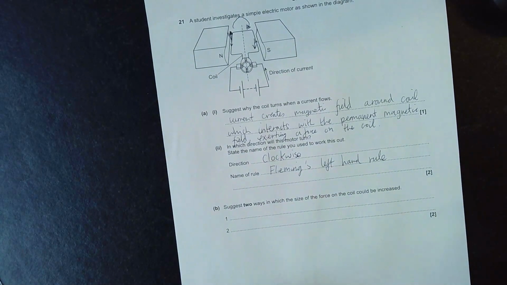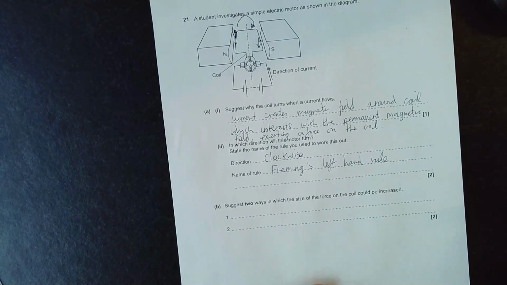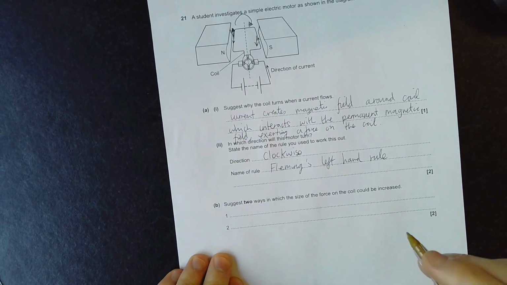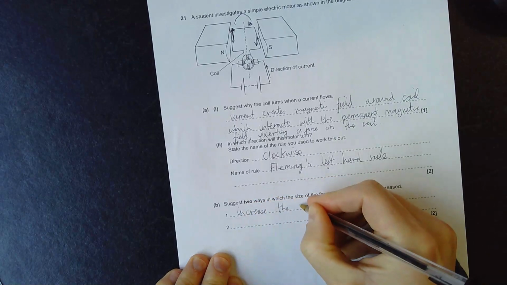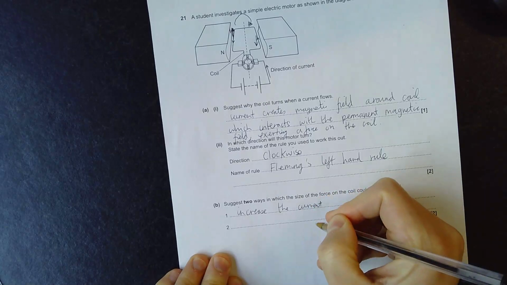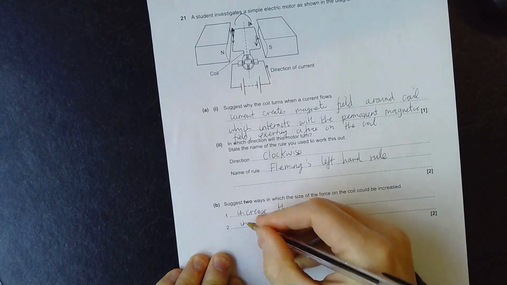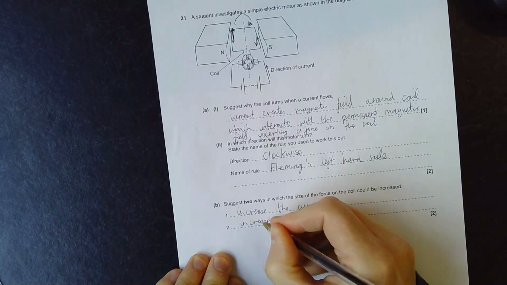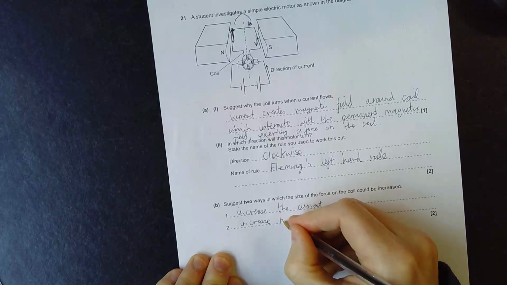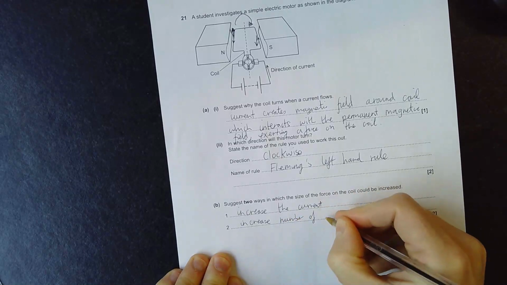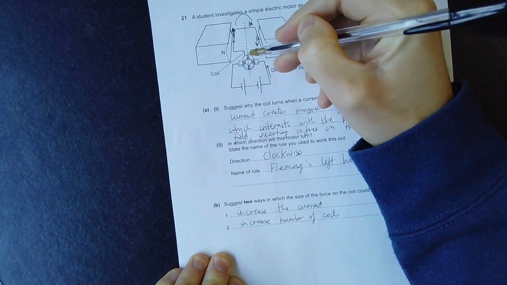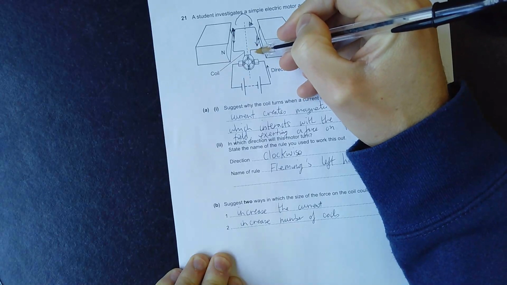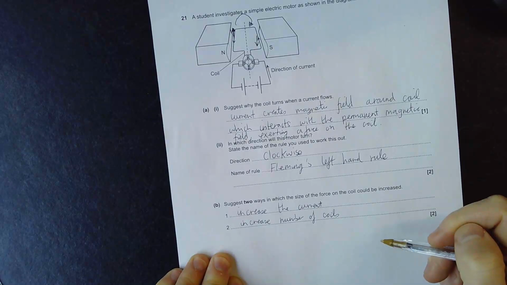Okay, suggest two ways in which the size of the force on the coil could be increased. Well, there's more than two ways you could do this, so let's put them all down. So we could either increase the current in the coil, or we could increase the number of coils. So the more times you coil round this loop, the greater the force on the coil is going to be.